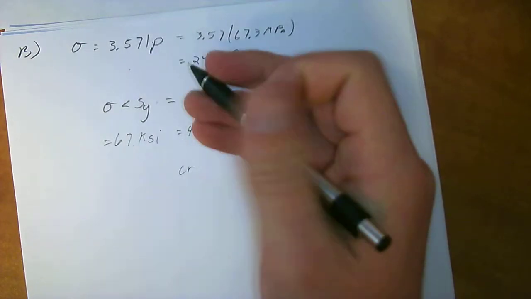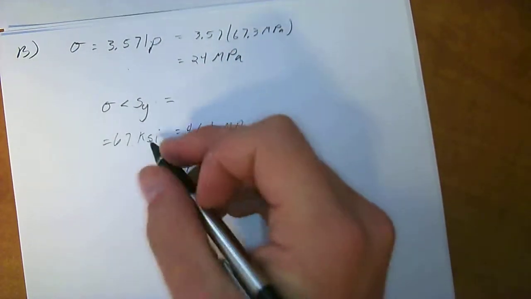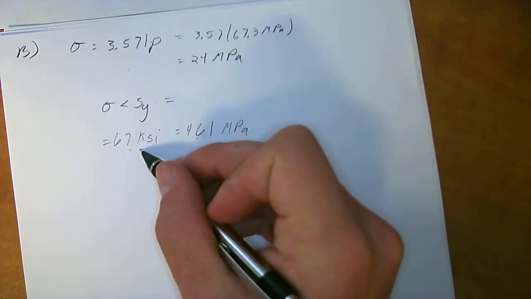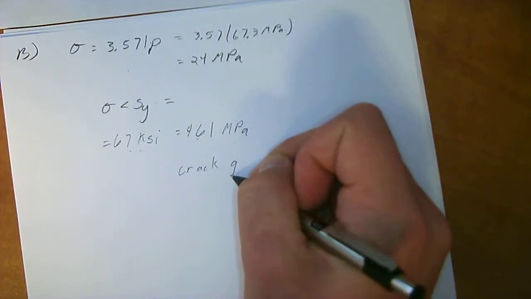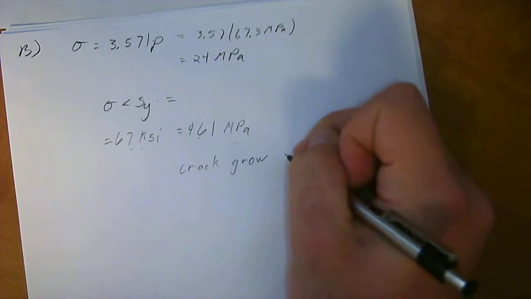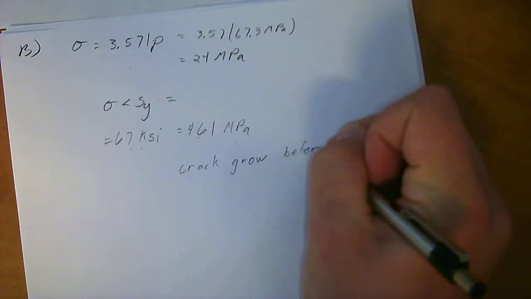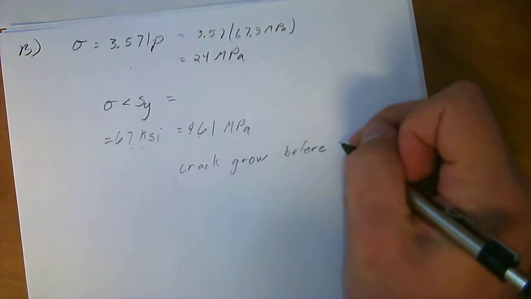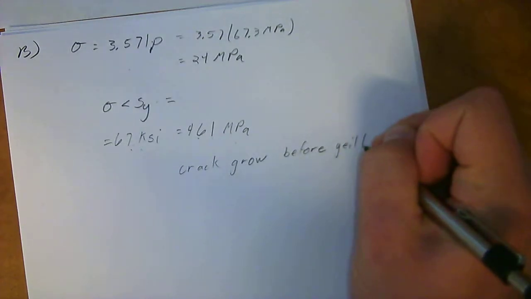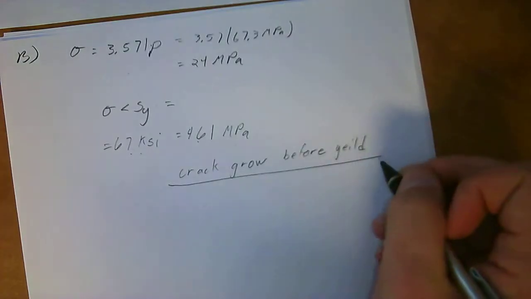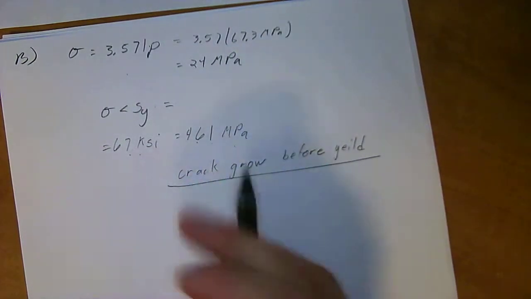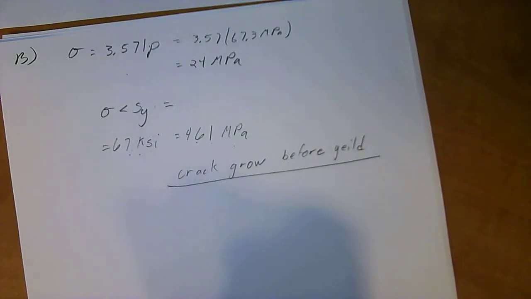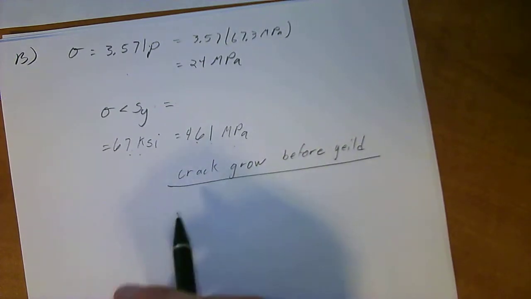If you look at those tables, you'll see where these values came from, but I'm not going to show that right now. With this relation, since the stress of 240 megapascals is less than the yield strength of 461 megapascals, the crack is going to grow before it yields. So we'll have crack failure before yield, which is not something that you want in a tank. That's a quick version of doing the second part.